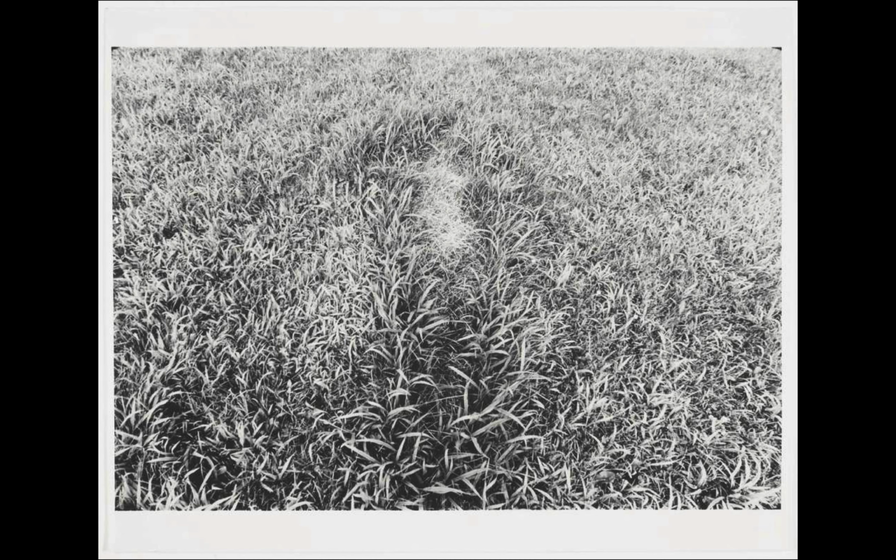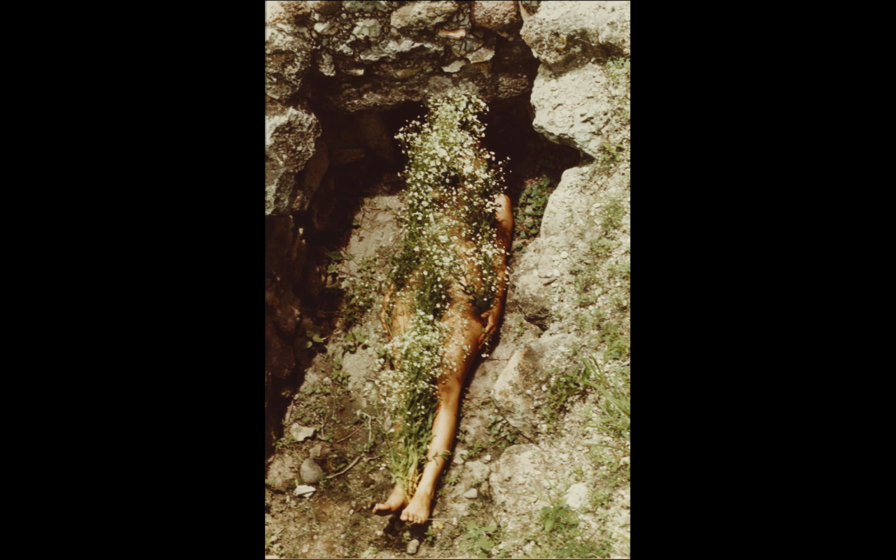This is one that I loved where she actually dug up this grass and laid down in it and then came back later when it was just starting to grow back. So you just see the outline of the memory of her body there. Sometimes she would actually physically be present in these photos, usually not.